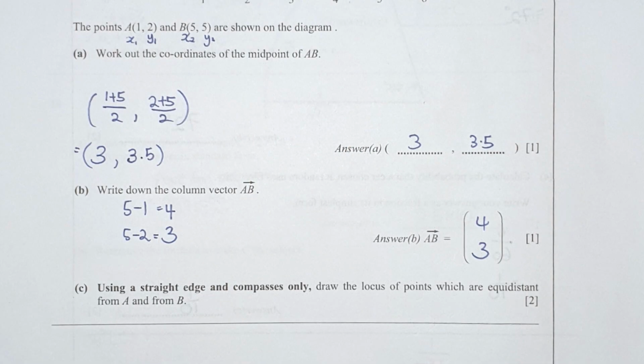Question 15. Work out the midpoint of AB. For that, simply take 1 plus 5 divided by 2 and 2 plus 5 divided by 2. The respective values will be 3 and 3.5. For section B, write down the column vector of AB. So from A's position, the change in x is actually positive 4 and the change in y is actually 3. So your column vector will actually be (4, 3).